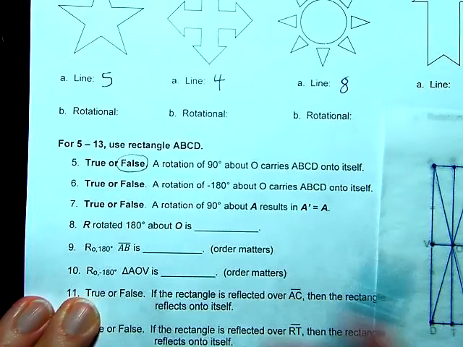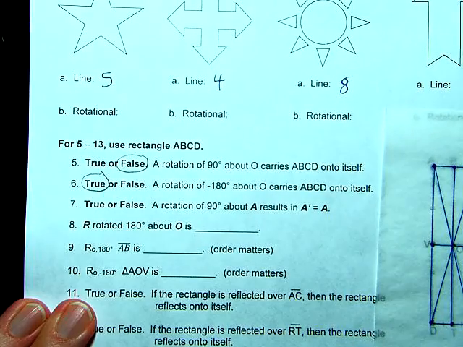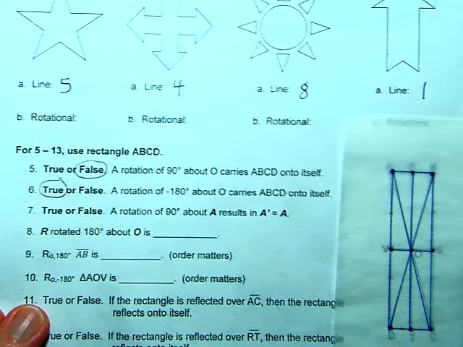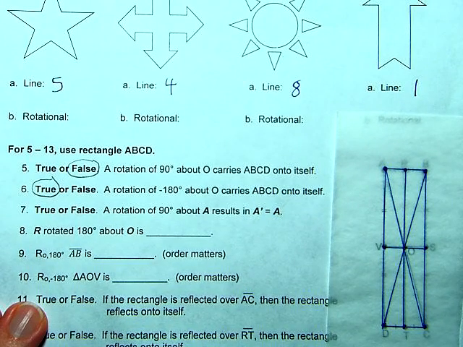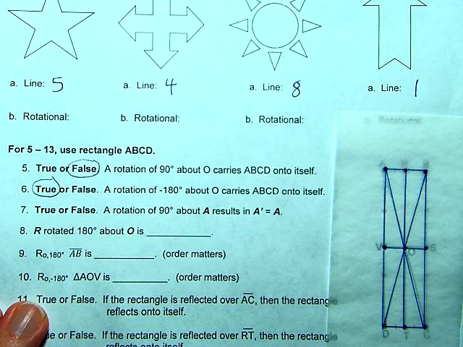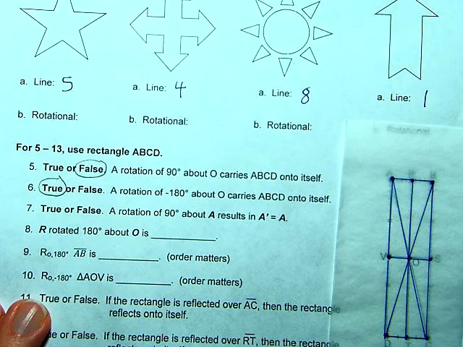I hope that clarifies what it means for one figure to be carried onto itself. Okay, so you can see the traced figure and the original figure are right on top of each other. Let's go on to question number 7.